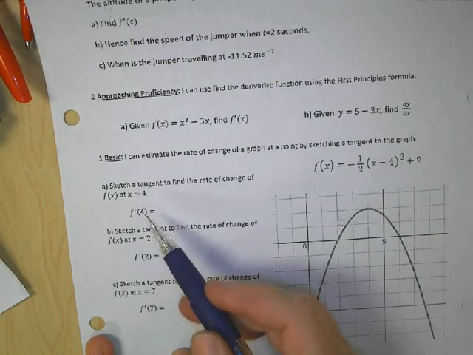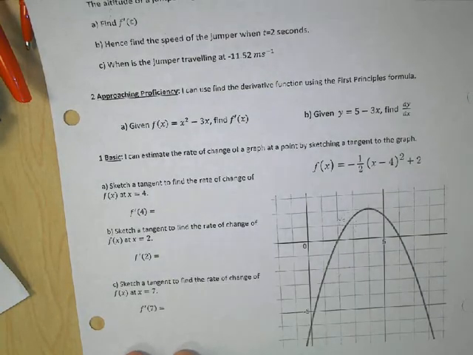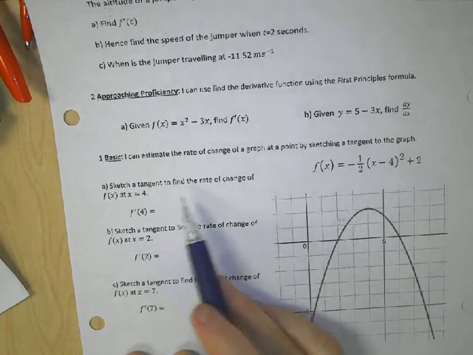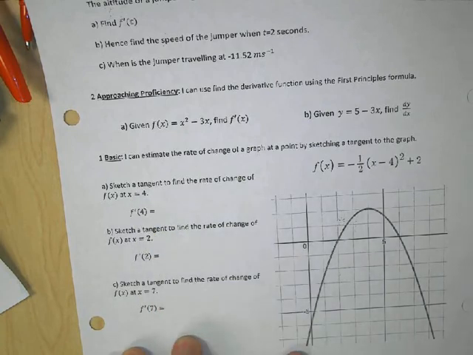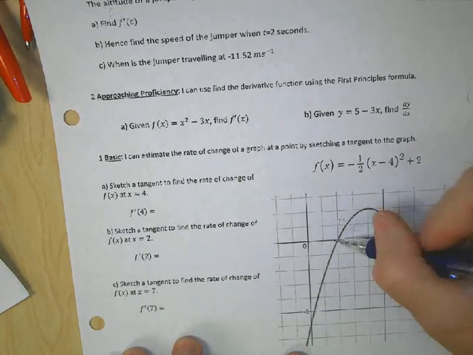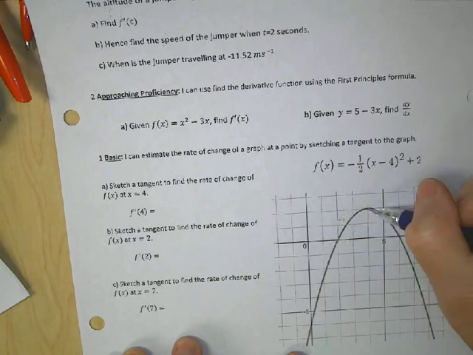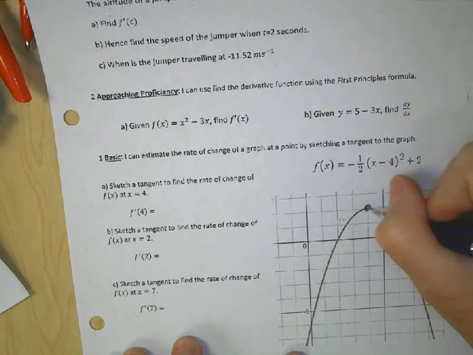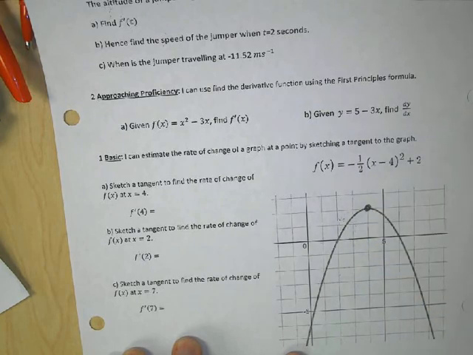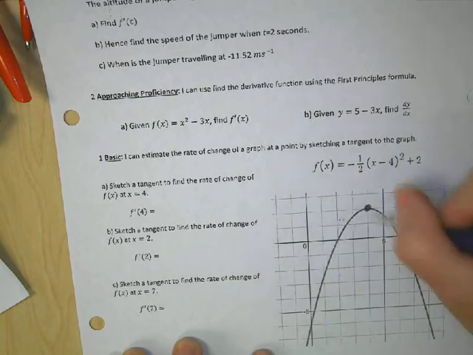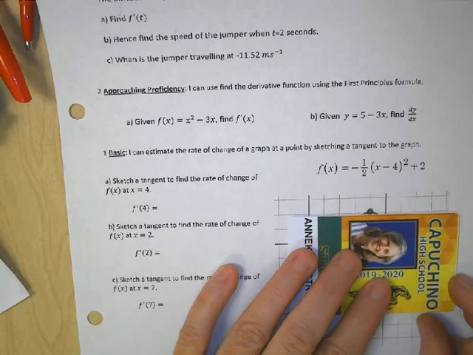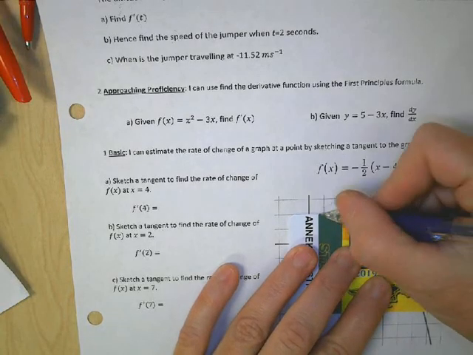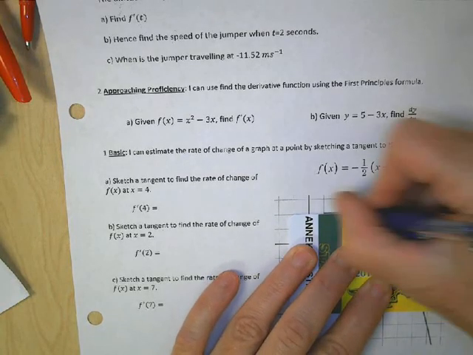I want to find... sketch a tangent, sorry, let me just read the question. Sketch a tangent to find the rate of change of f of x when x equals 4. So when x equals 4, 1, 2, 3, 4, I go up and I put a point on the graph right there. So at that point, 4, 2, it looks like, I want to sketch a tangent. So a tangent just touches, and I sketch that in. There it is. There's my tangent.